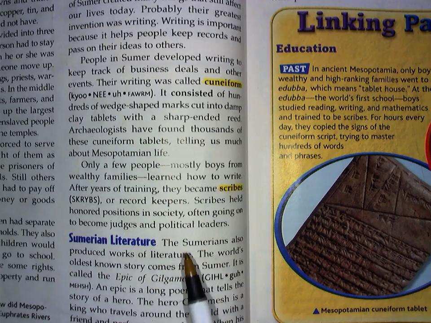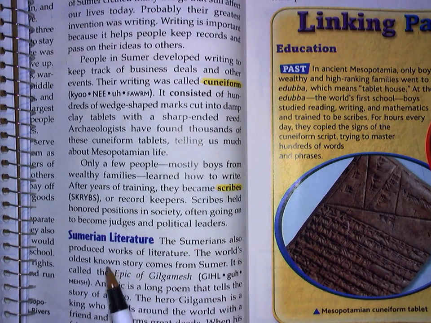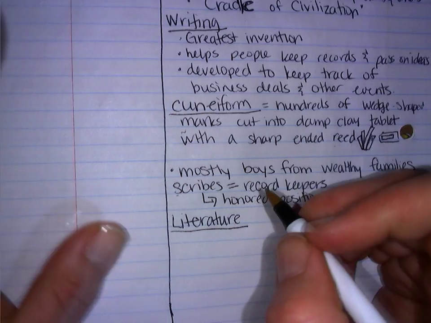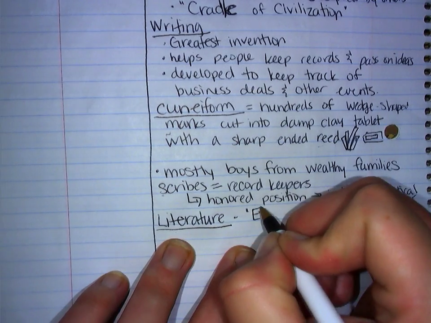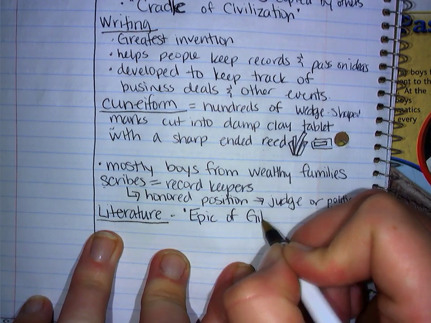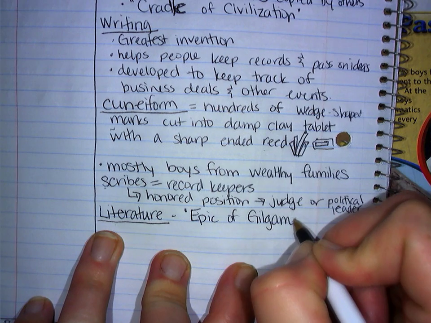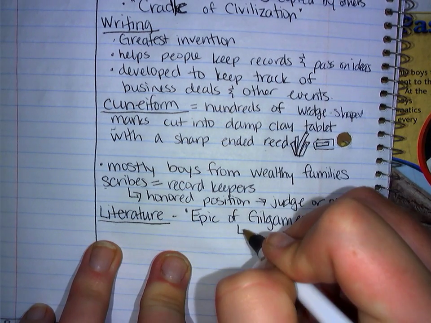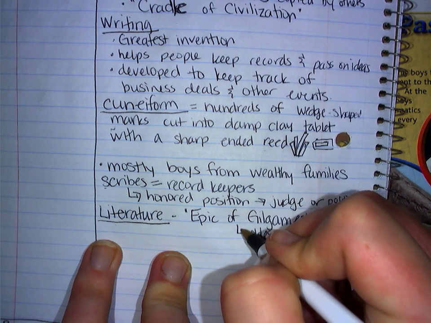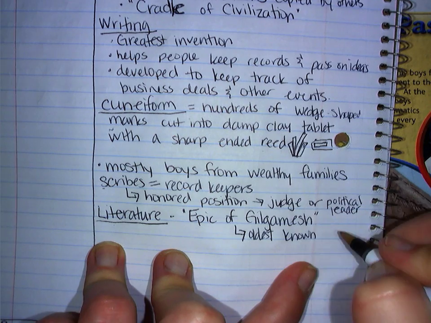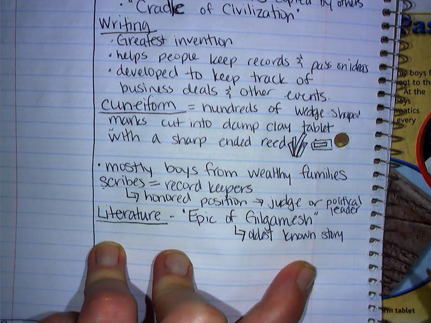And there's this, the oldest known story is called the Epic of Gilgamesh. So we're going to write that here. Epic of Gilgamesh is the oldest, that's an arrow, by the way, oldest known story, still studied today.